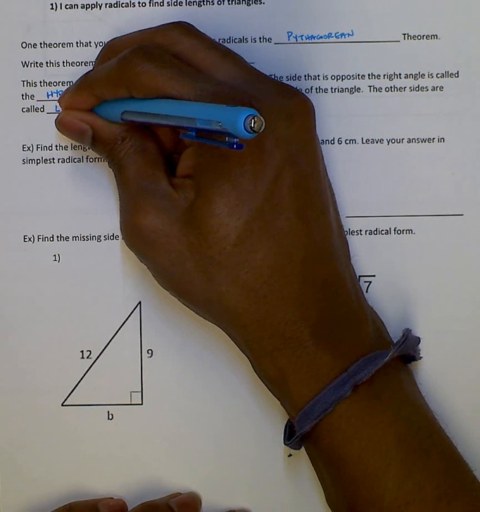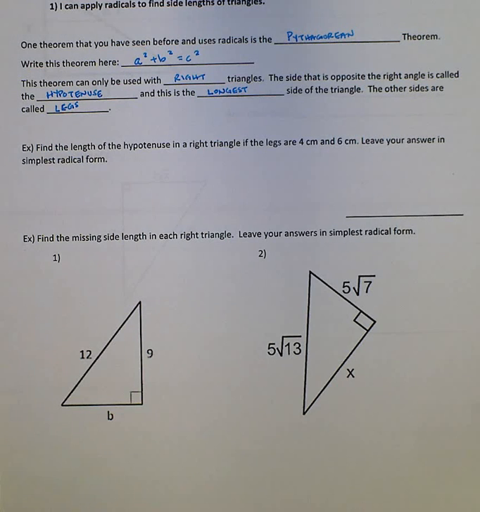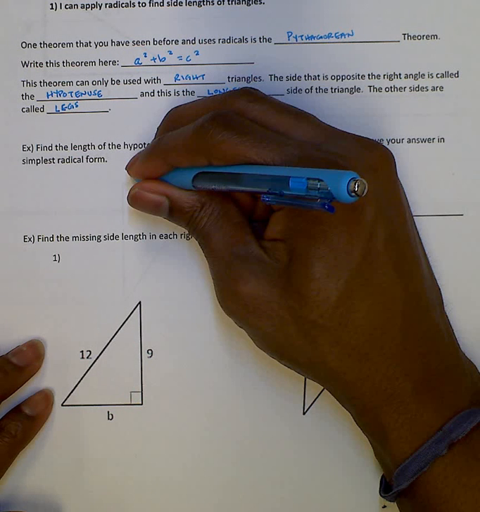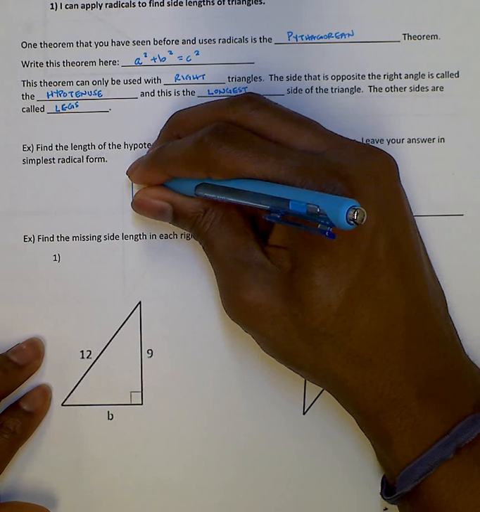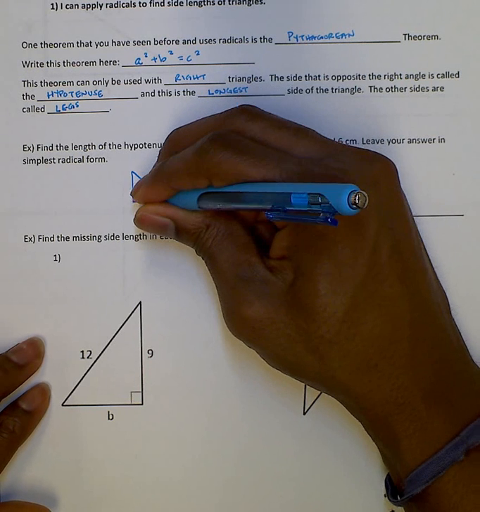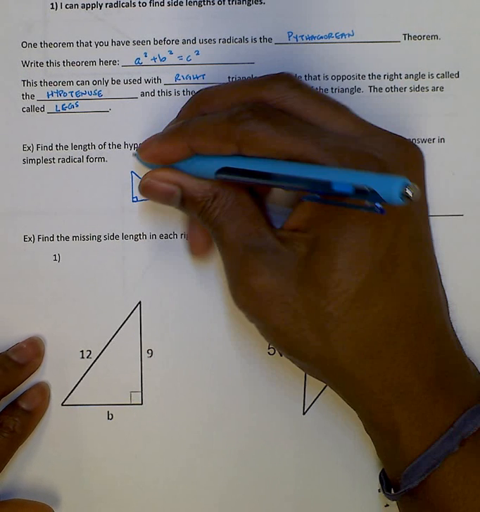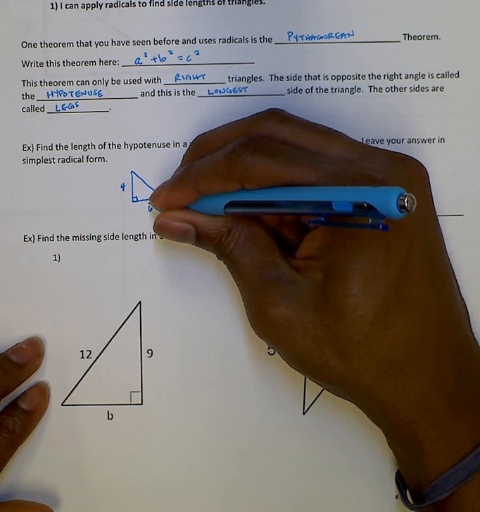So let's go through some practice problems using this familiar theorem. Let's find the length of the hypotenuse in a right triangle if the legs are 4 centimeters and 6 centimeters. Leave your answer in simplest radical form. I like to draw my triangles out, especially anytime they give me a description. I think it's helpful to have that out. They told me that the legs are 4 centimeters and 6 centimeters. They want us to find the hypotenuse.